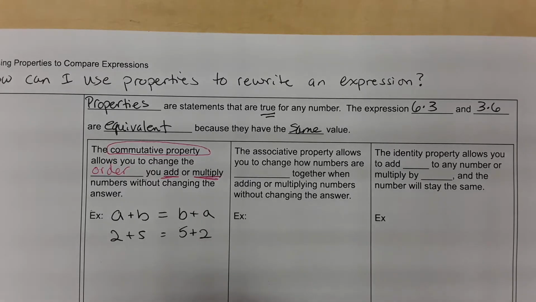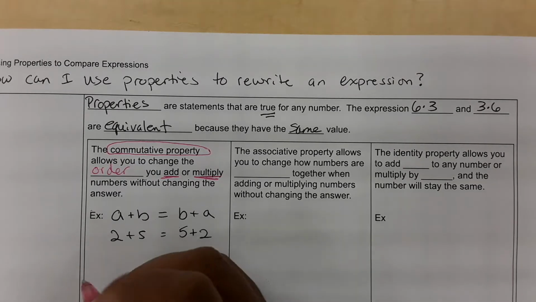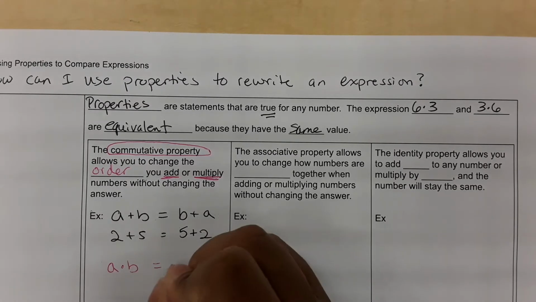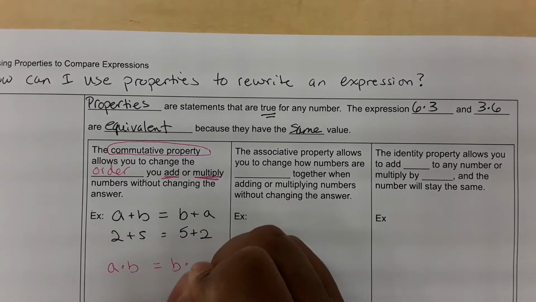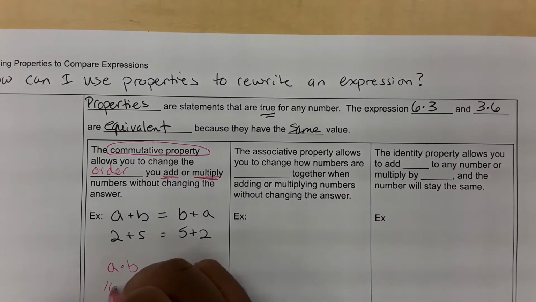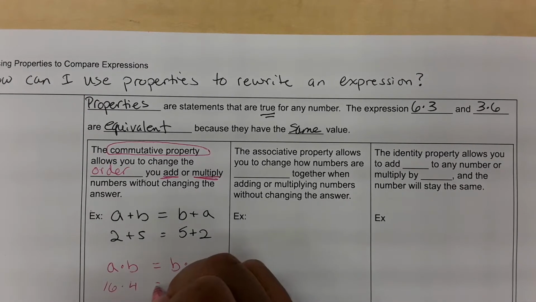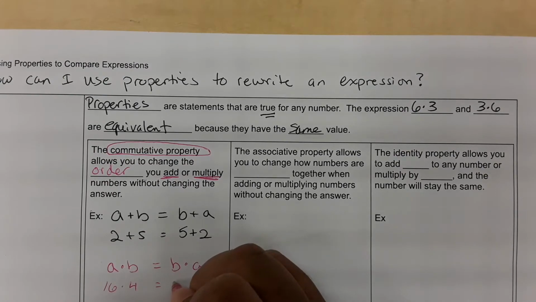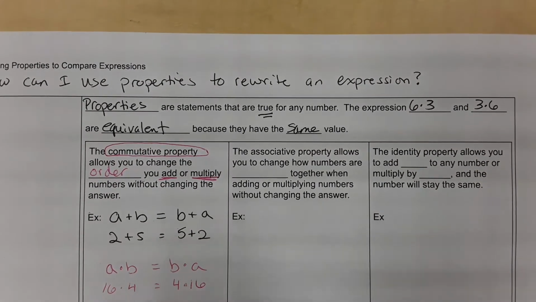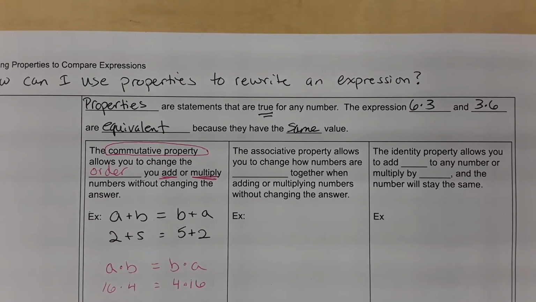It also works for multiplication, like I stated before. We can do A times B. That's going to get us the same answer as if we had done B times A. So just like in our earlier example, we can do 16 times 4. That's going to get us the same thing, 64, as if we had done 4 times 16. So that's our first property, the commutative property. You've been doing it before. Now we just put a name to it.